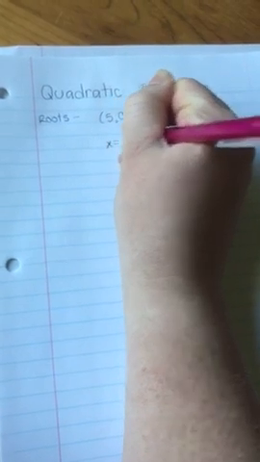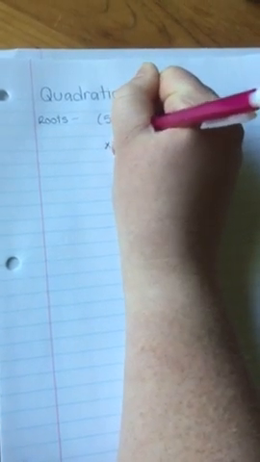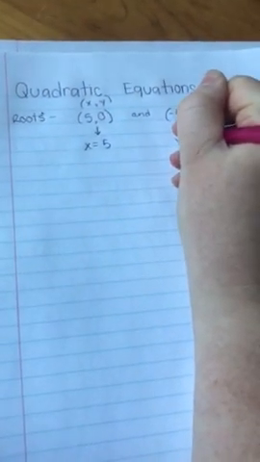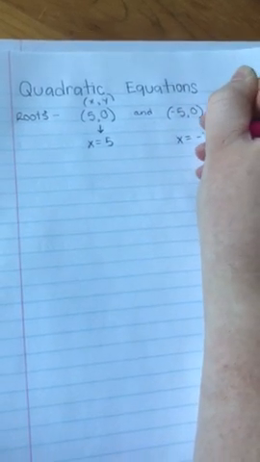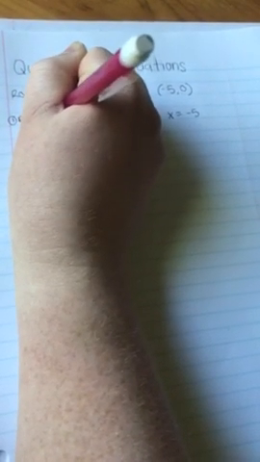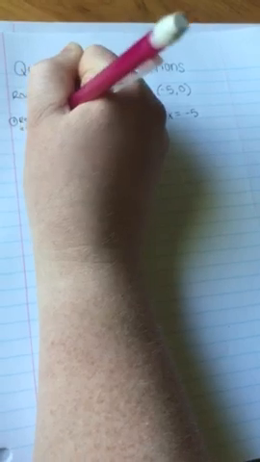So I'm going to rewrite this one as x equals 5, because in our ordered pair, it's x comma y. Our x is 5. And this one is going to be x equals -5. Okay? To figure out what our binomials are going to be, this was our first step: rewrite as x equals.